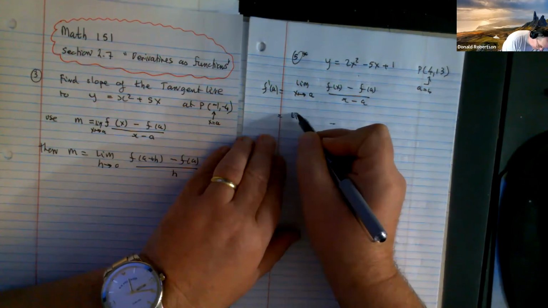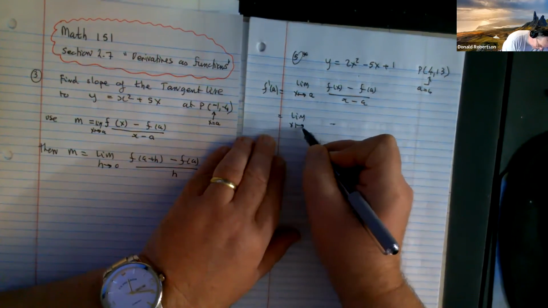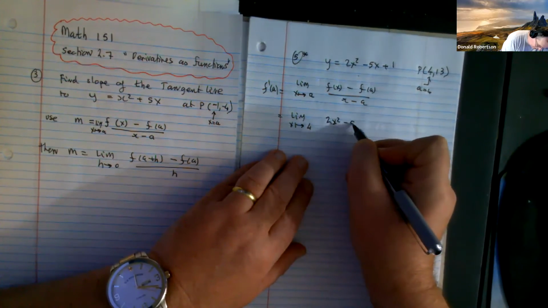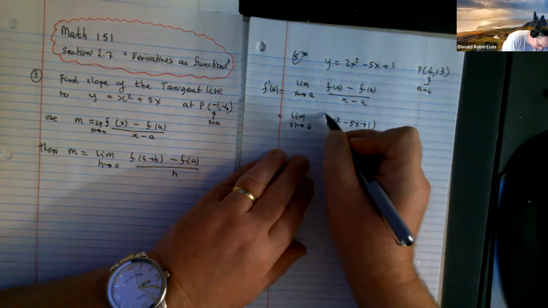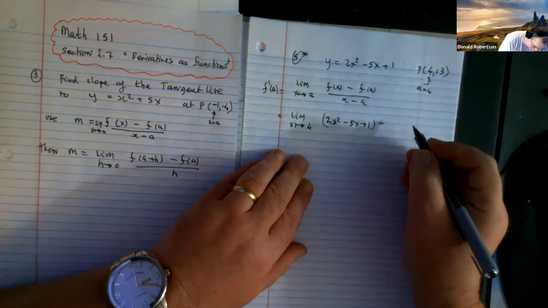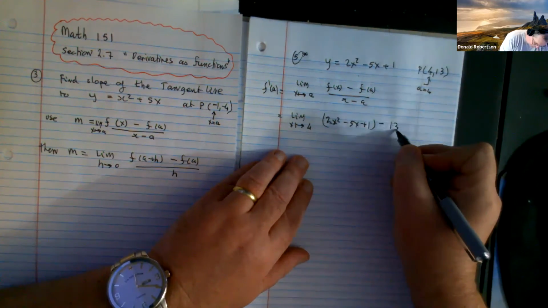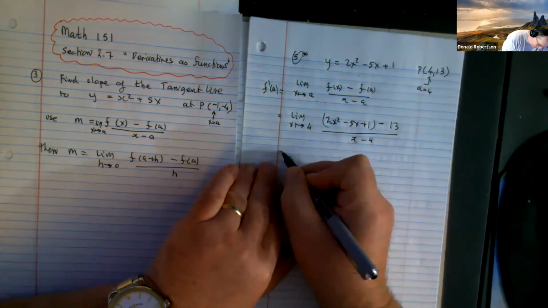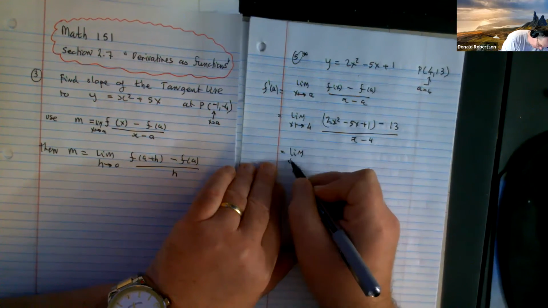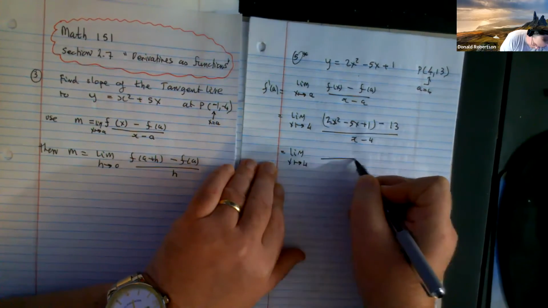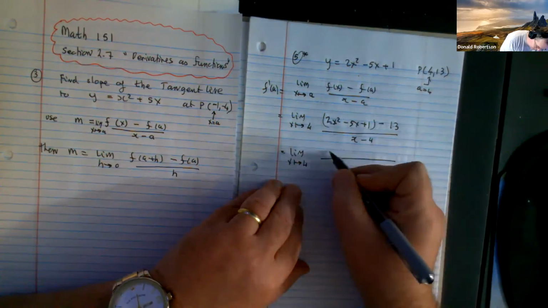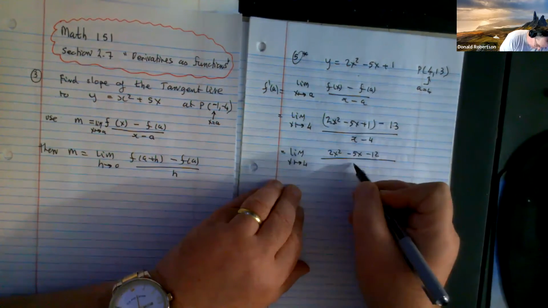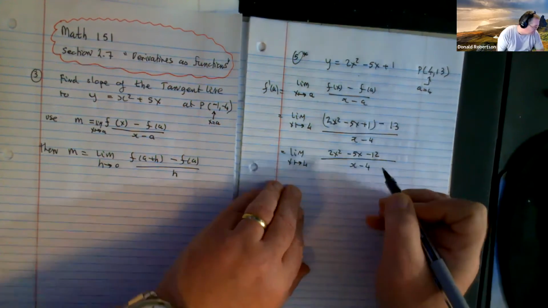So it's going to be the limit as x tends to 4 of f of x, which is this guy, take away f of 4, which is 13, all over x take away 4. And this fella is 2x squared, take away 5x, take away 12, and it's over x minus 4.